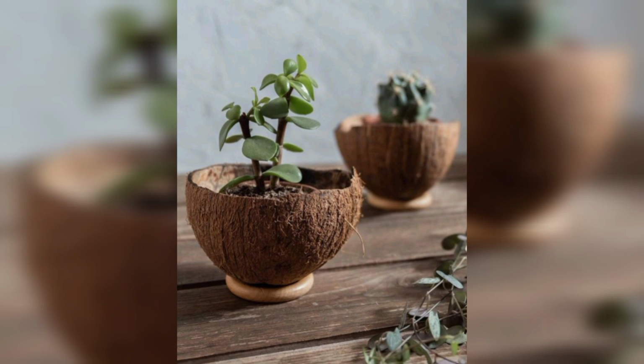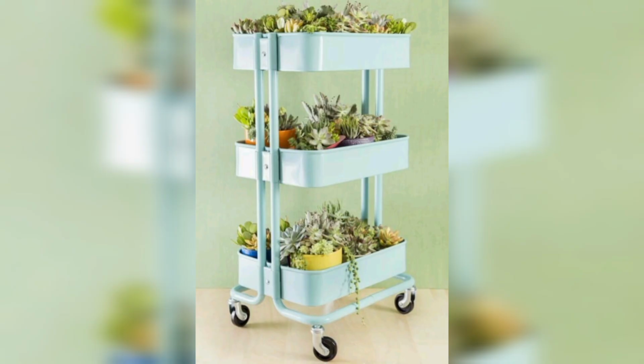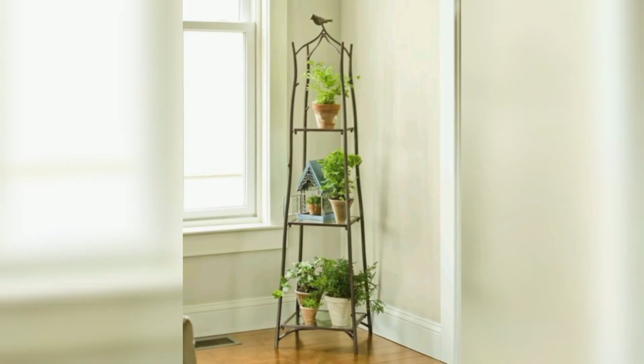Botanical gallery wall. Combine framed botanical prints or plant-themed artwork with your actual plants for an eye-catching display that celebrates greenery.